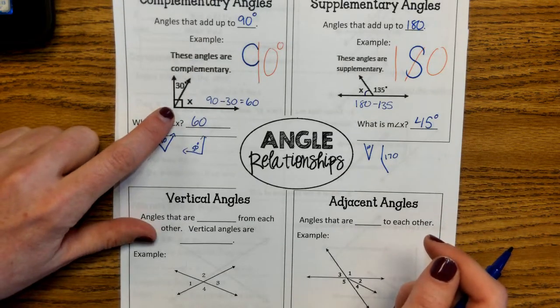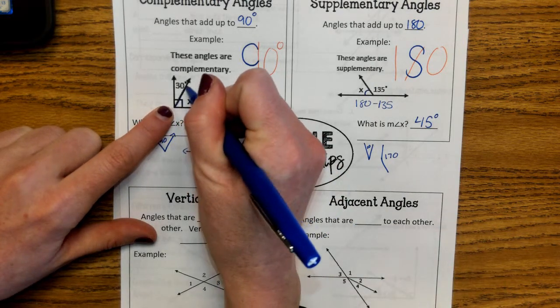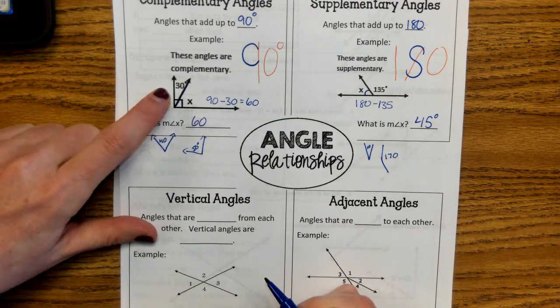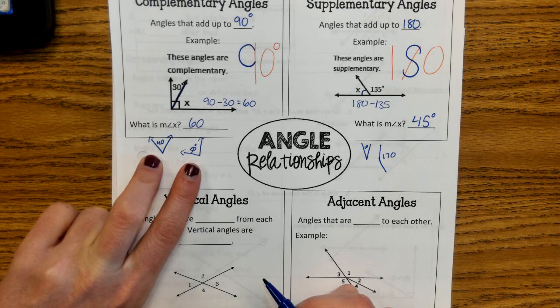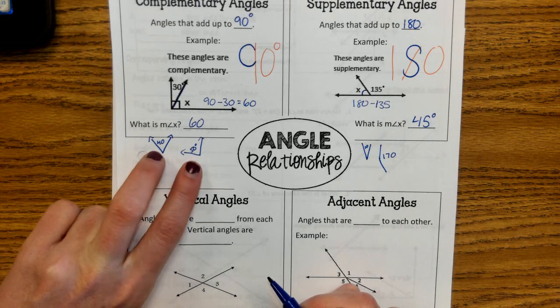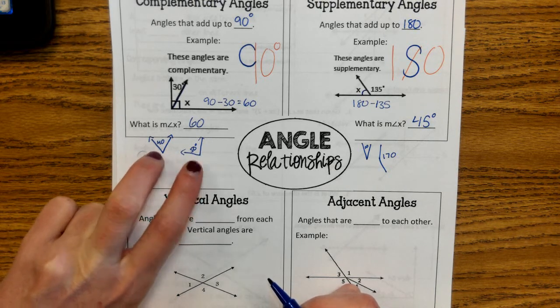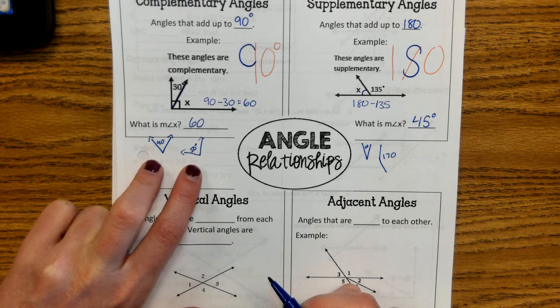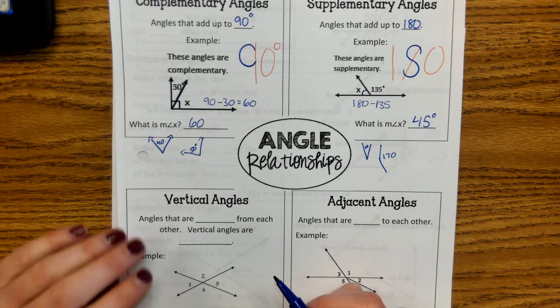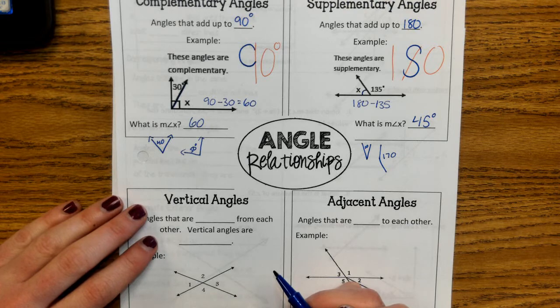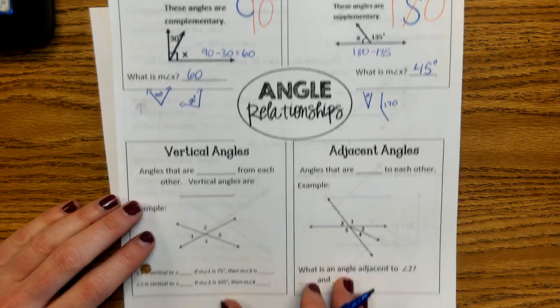These are complementary angles that are adjacent. They share this side, so they make a right angle. 30 plus 60 equals 90. These are complementary angles that don't share a side. They're independent of each other, but 40 plus 50 makes 90, so these angle pairs are complementary because they add to 90. So a complementary angle is a 90 degree angle? It is any two angles that add up to be 90 degrees. Any two angles.